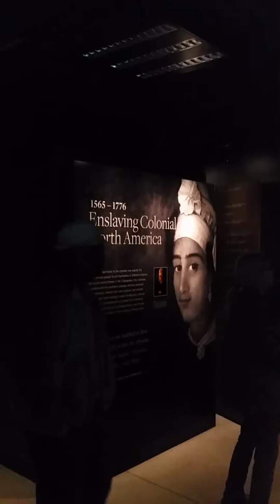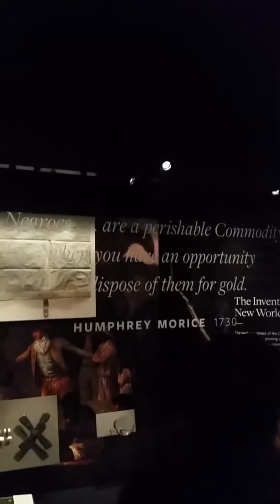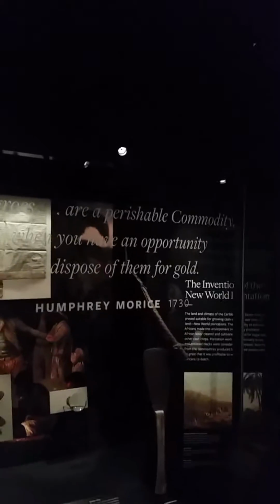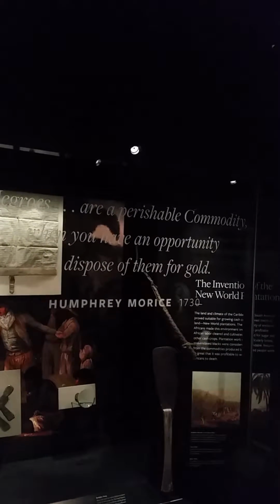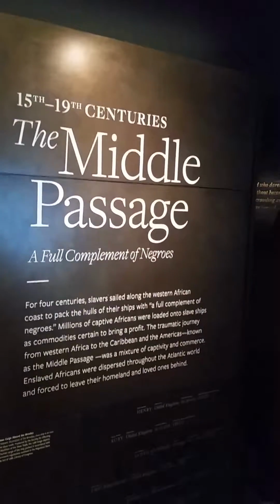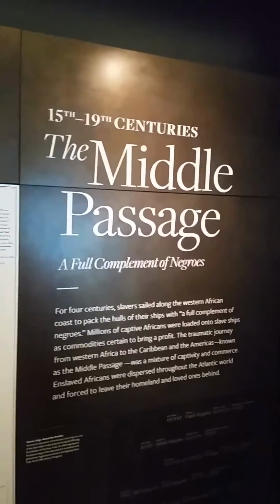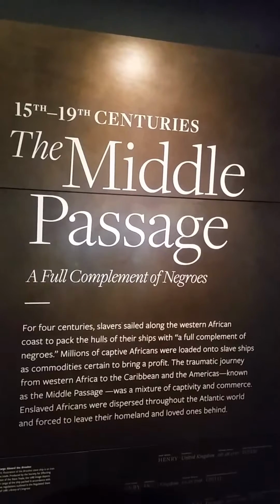The transatlantic slave trade was built on profit and human suffering. Despite the harsh reality of the inhumanity of enslavement, enslaved people, forcibly dispersed throughout the Atlantic world, created something more. New connections, new cultures, and a rich African diaspora. The transatlantic slave trade was the largest forced migration in human history. The Atlantic world, the connection of 4 continents.